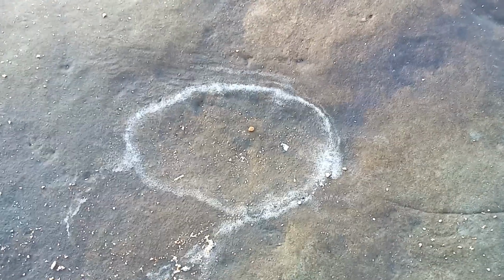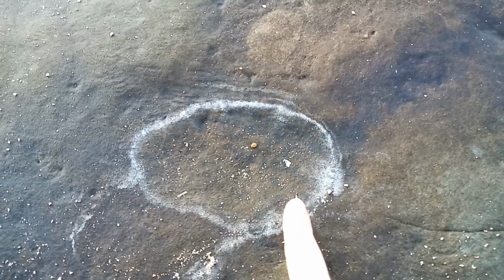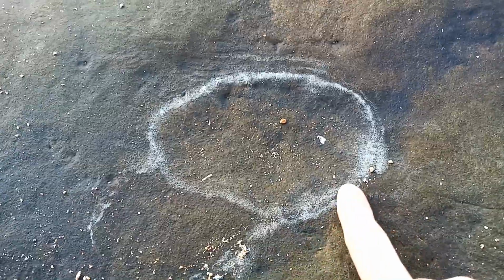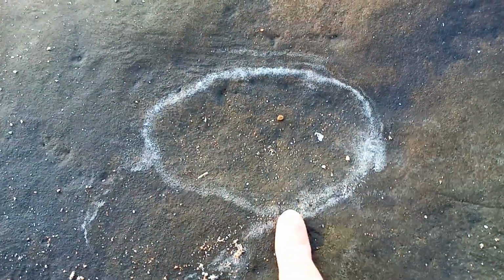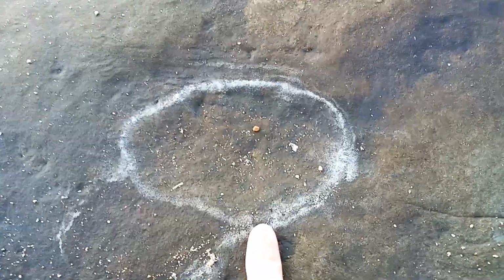Here it is, here's the clue. This used to be a rock pool, like that one. And now this is all that's left. So what do you think? How could we separate the solution?